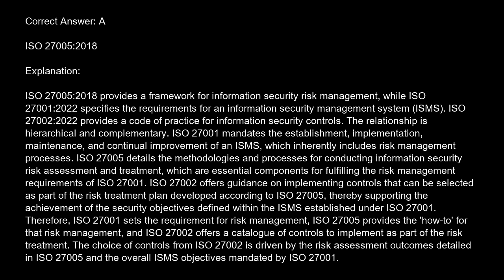The relationship is hierarchical and complementary. ISO 27001 mandates the establishment, implementation, maintenance, and continual improvement of an ISMS, which inherently includes risk management processes. ISO 27005 details the methodologies and processes for conducting information security risk assessment and treatment, which are essential components for fulfilling the risk management requirements of ISO 27001.